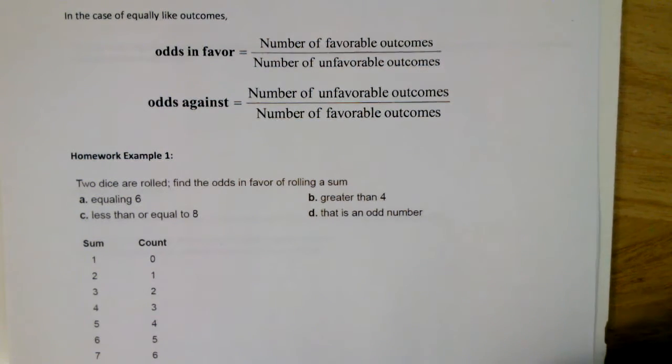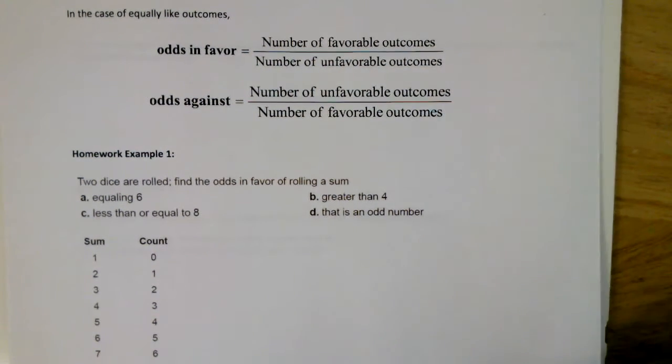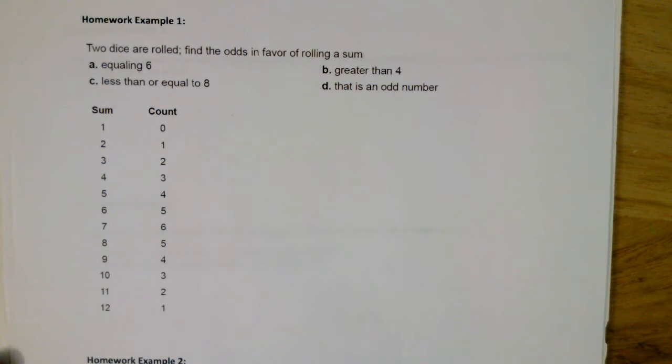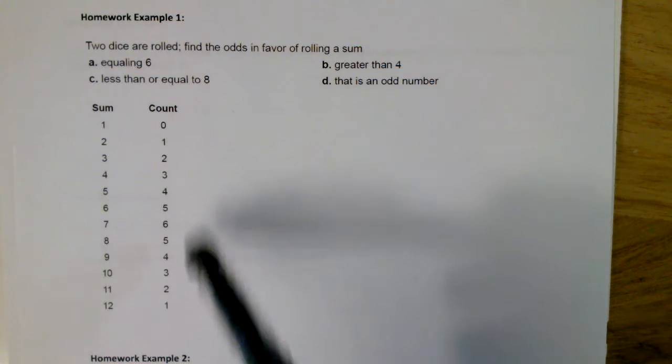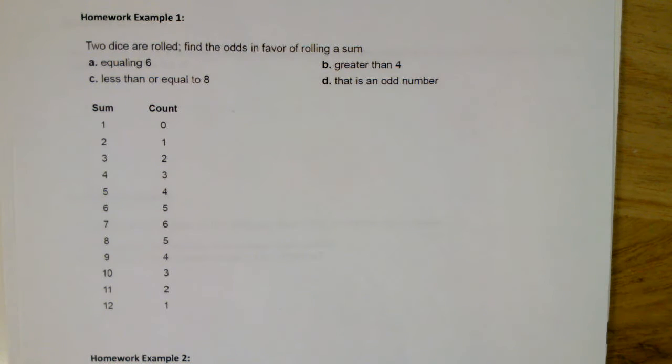Okay, let's look at this first example here. Here we got 2 dice are rolled, and I want to find the odds in favor of rolling the sum equaling 6, then greater than 4, then less than or equal to 8, and that it is an odd number. Okay, and here we got the sum and their counts that are given.